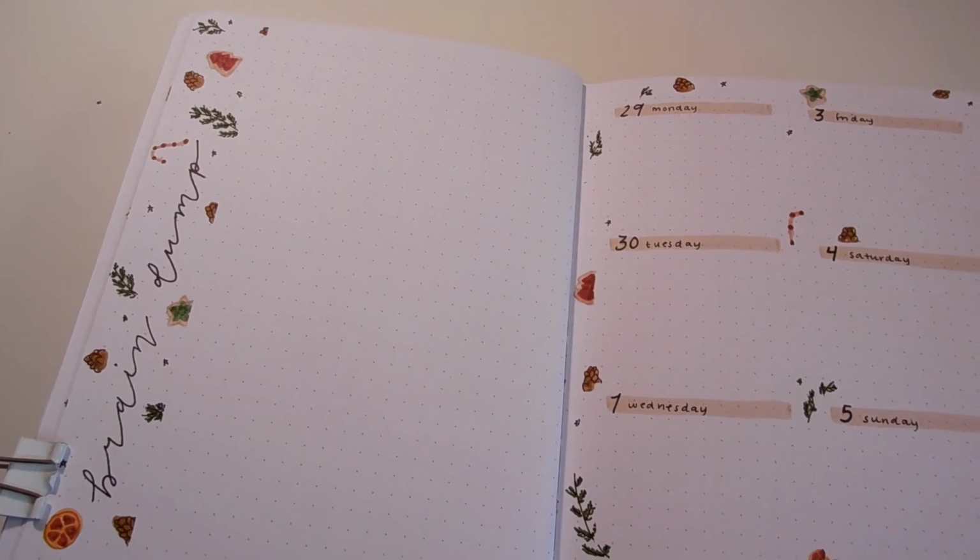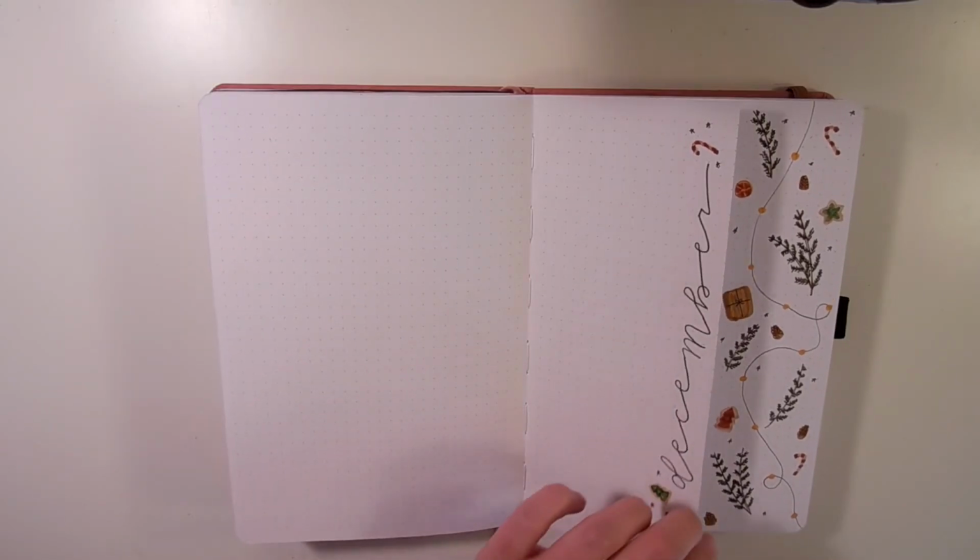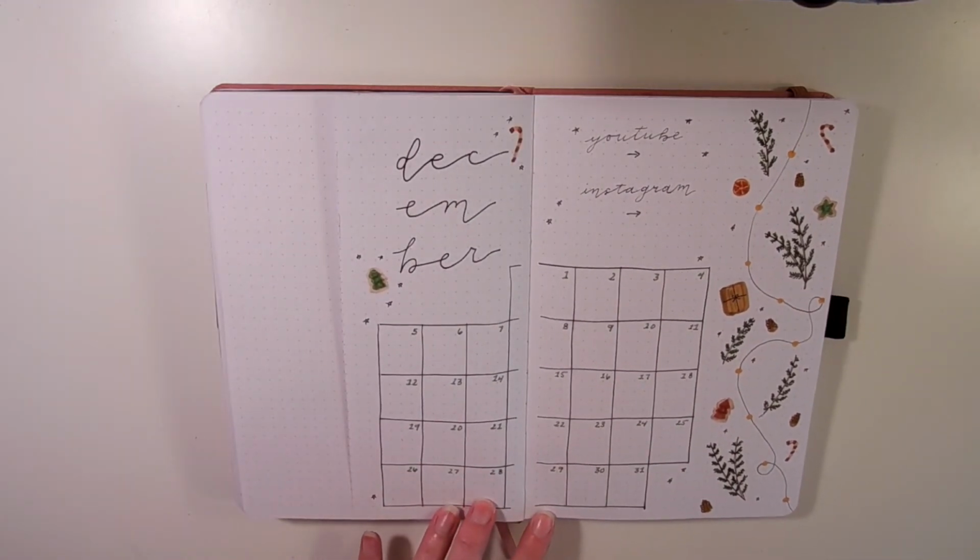But that is actually the final spread, so that is going to be it for my December bullet journal setup. So here's a final flip through of what all of the spreads ended up looking like.